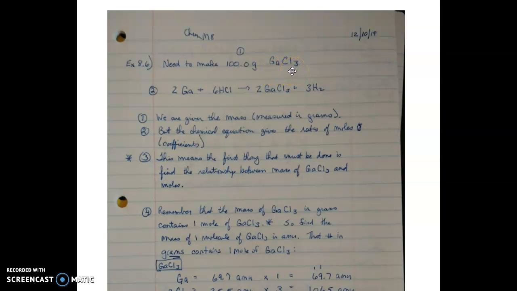Remember, a mole is simply 6.02 times 10 to the 23 molecules. So how many molecules of GaCl3 are found in this 100 gram sample? That way we can use that number of moles and adjust our recipe using these coefficients.